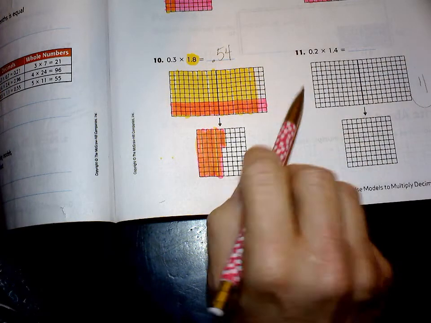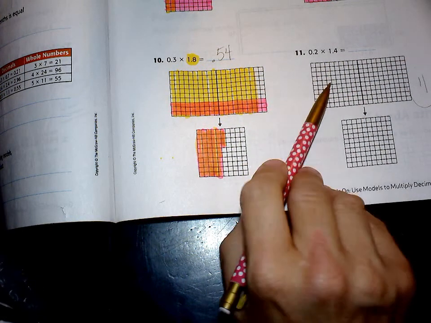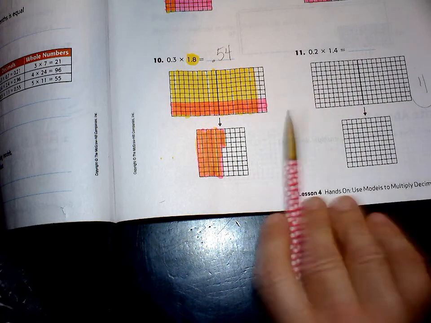So just make a smiley face. If you want to do this one, you can. Remember, you've got to have that 1.4, 1, and going over here, and then your 0.2 goes the other way.